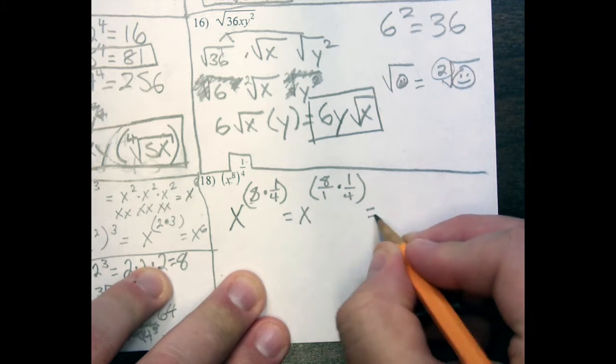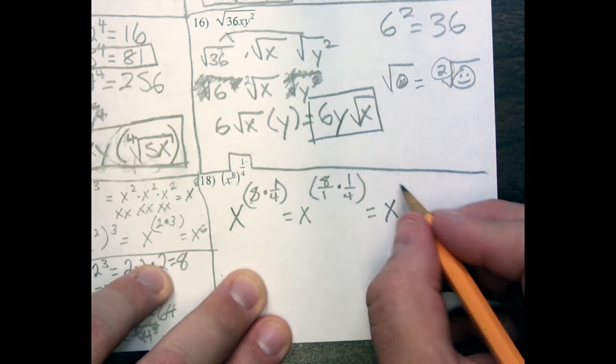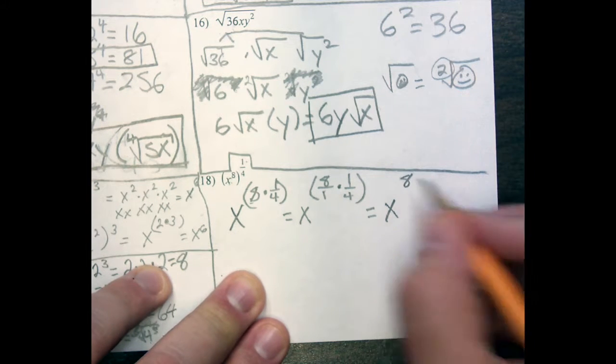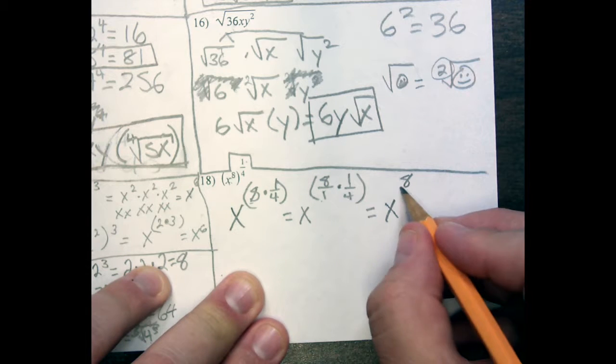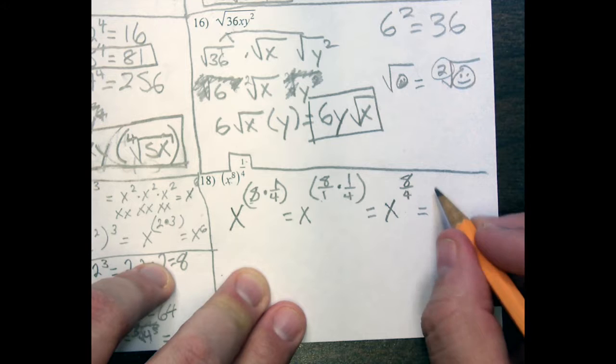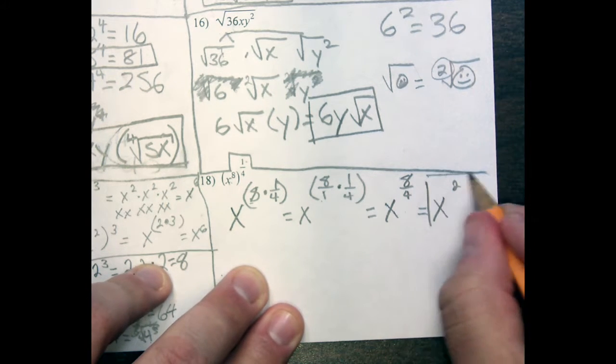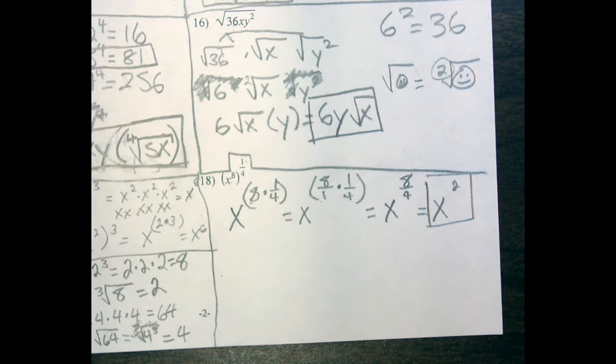And I'm writing all these extra steps out so you could see them. But if I multiply straight across, 8 times 1 is just 8. 1 times 4 is just 4. That 8 over 4 reduces down to 2. That's it on that one.